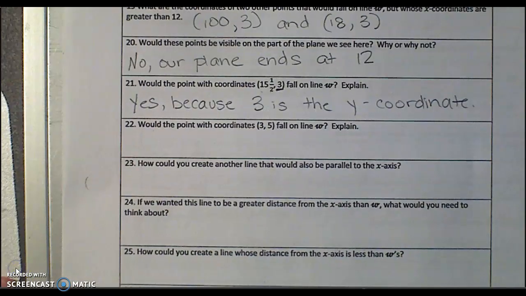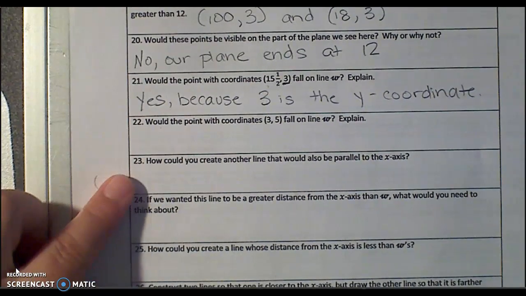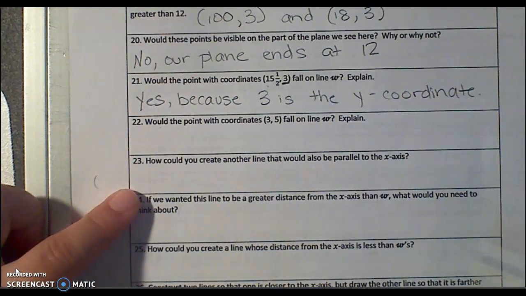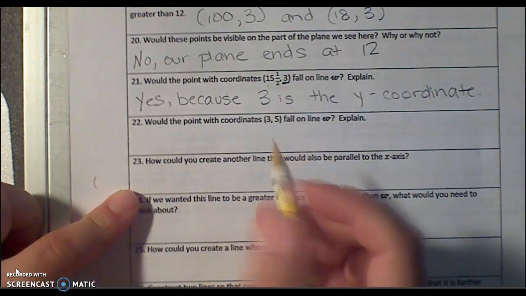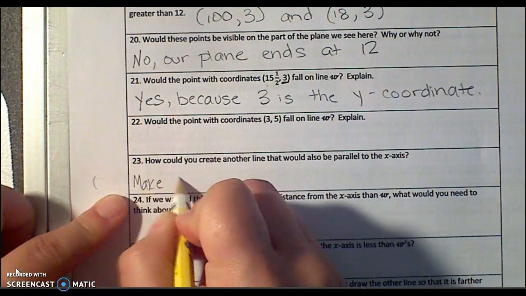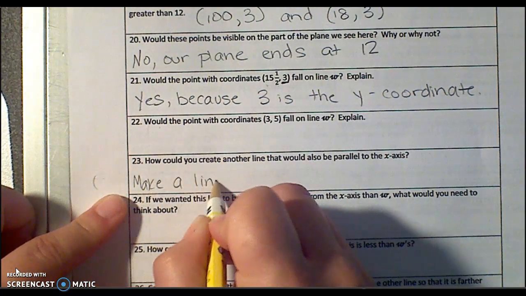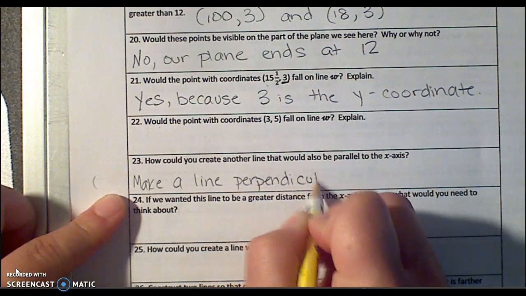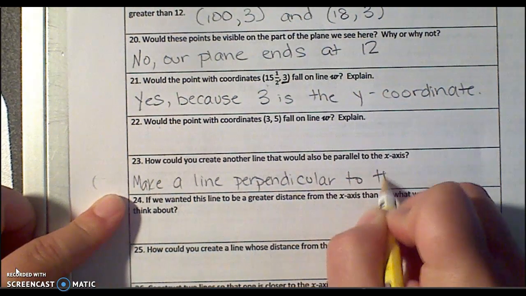Hang on here just a second. We're going to skip down here to number 23. It says, how could you create another line that is also parallel to the x-axis? Well, all I would have to do is make another line that is perpendicular to the y-axis.